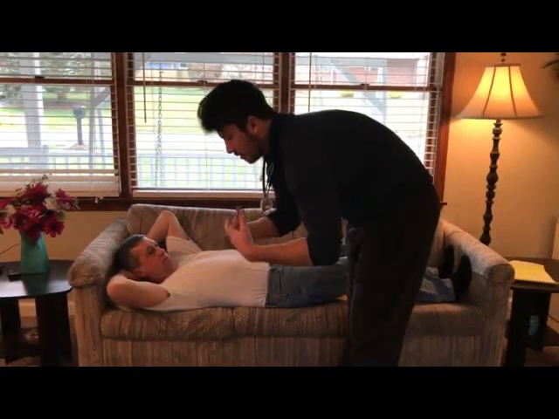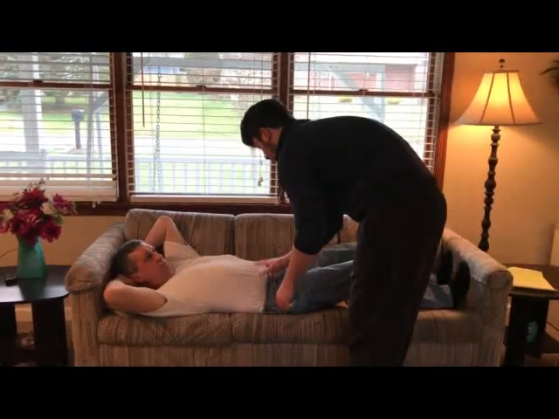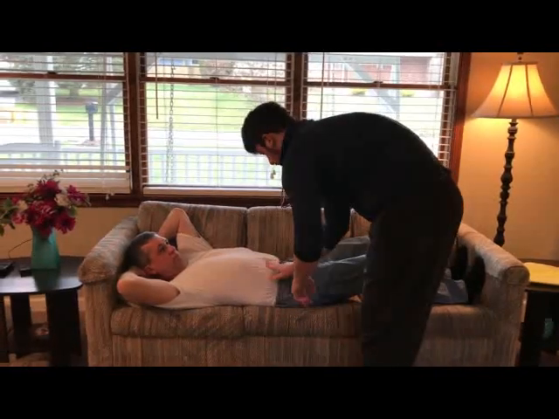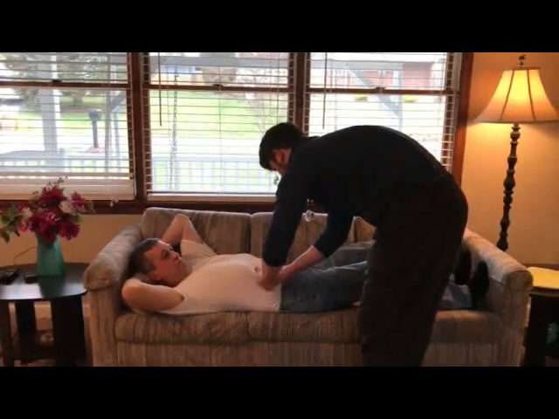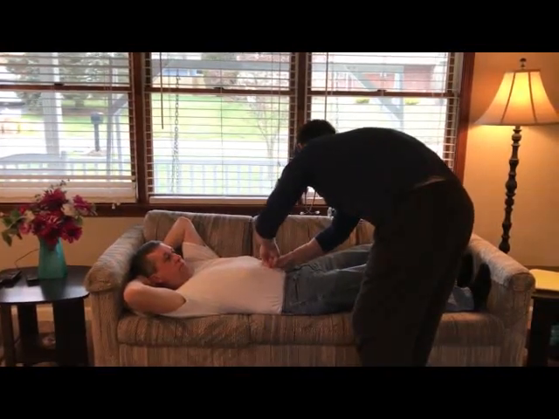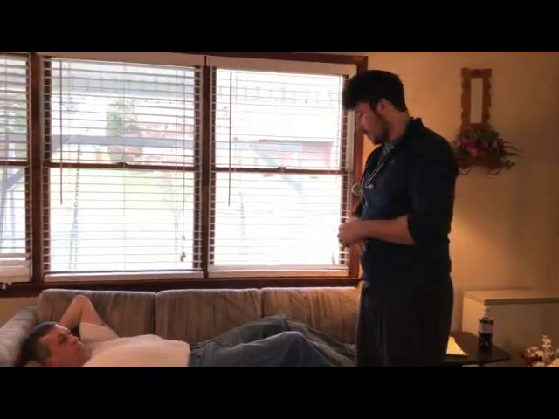We don't want a dull sound. So I'm going to start by just using my ring finger and my middle finger and percussing all 4 areas. And with that, we heard the tympanic sound we're looking for throughout all 4 areas.